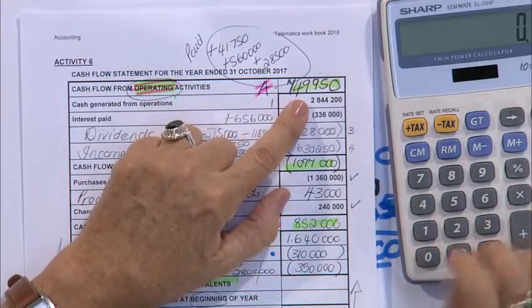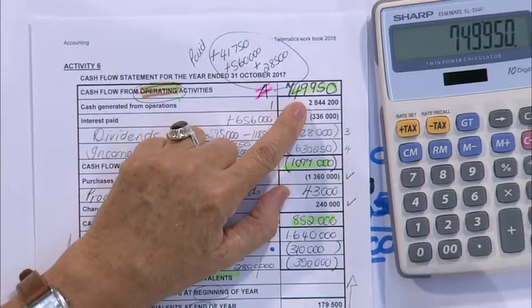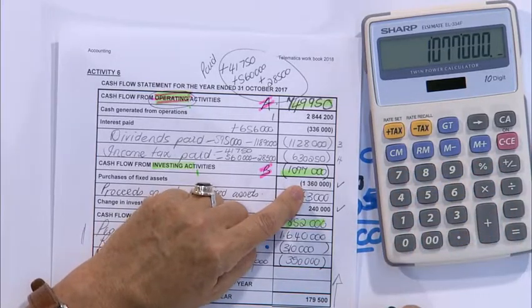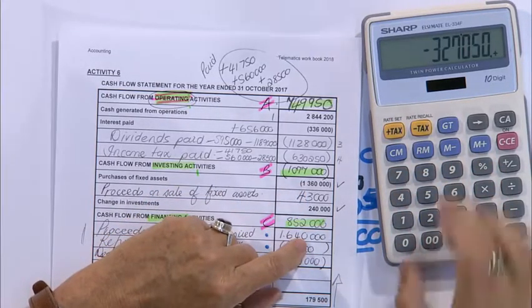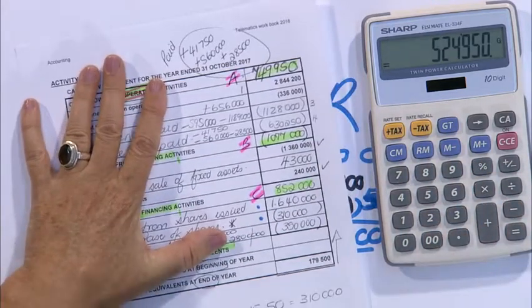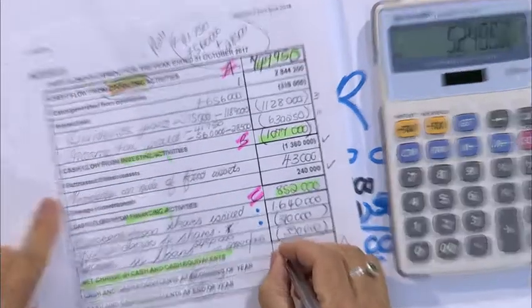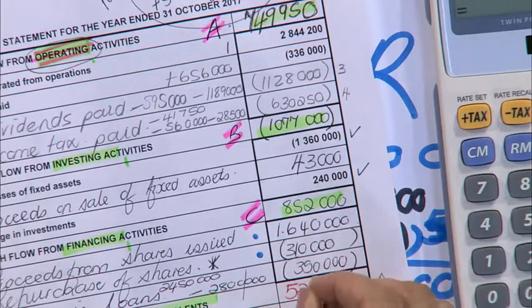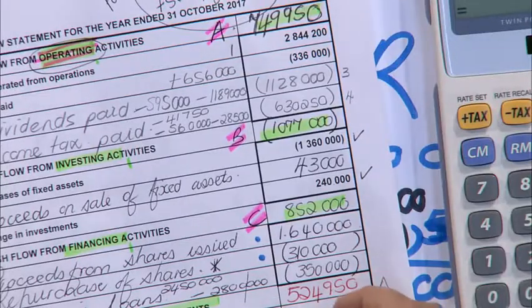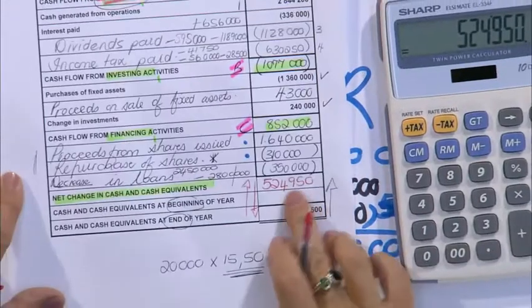Add. 749,950 positive minus 1,077,000 negative plus 852,000 equals. I have to get this. I'm putting it in red pen. When I finish, almost done, 524,950. Because if I fill in this, I will double check up and down that I get 524,950.